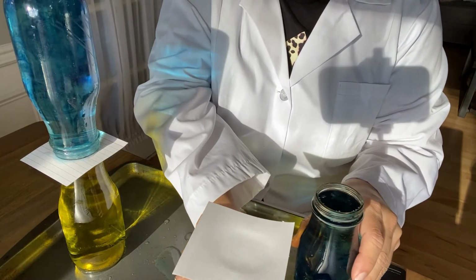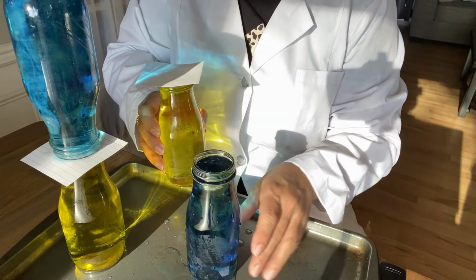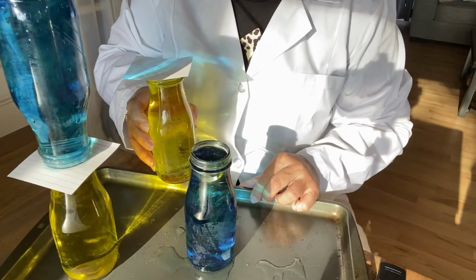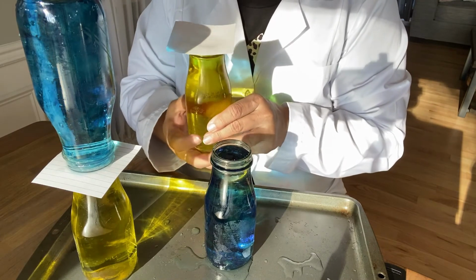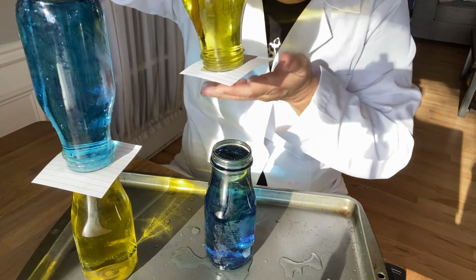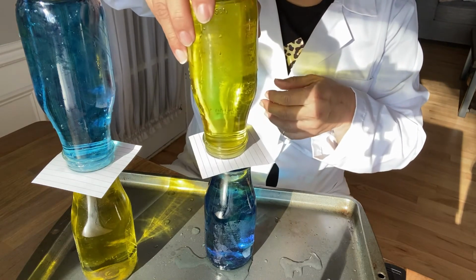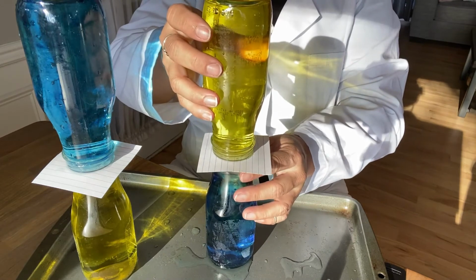Now we're going to do the same thing, but this time I'm gonna have the cold on the bottom and I'm gonna put the hot on the top. So here we go, let's hope it sticks. It did. You wanna make sure you have some towels handy just in case.